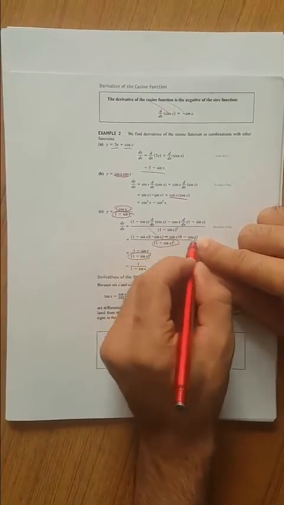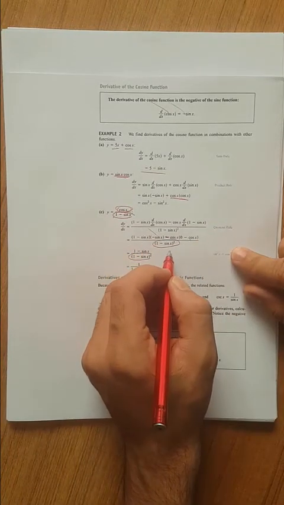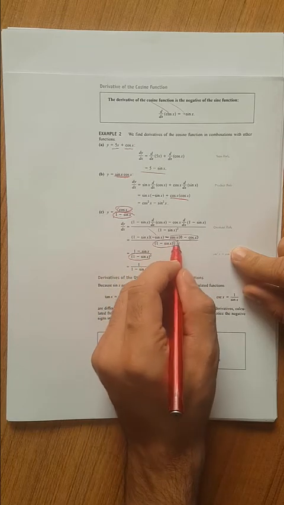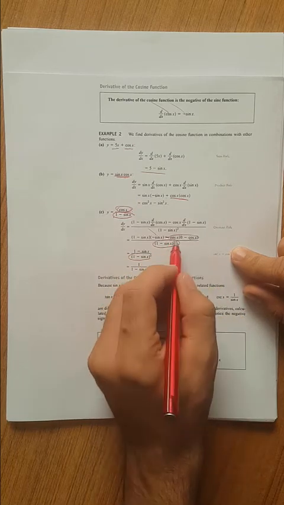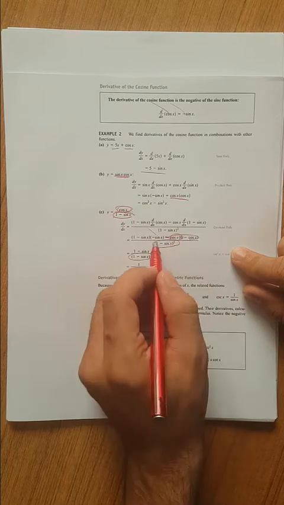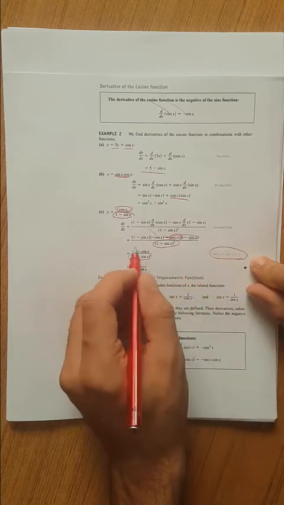Now multiply cosine by cosine, you get cosine square, and this one gives minus sine square. This part is equal to 0, so what remains is cosine square plus sine square, which is equal to 1.